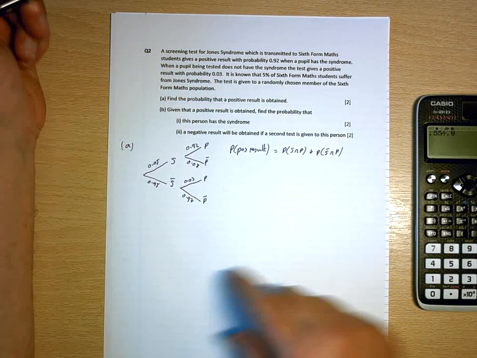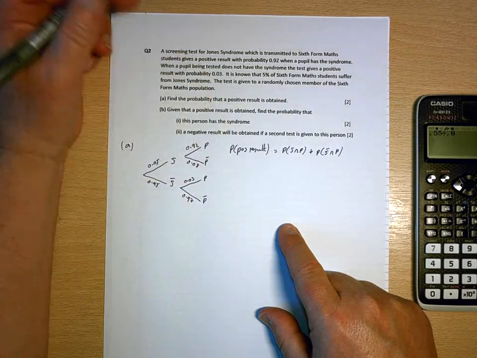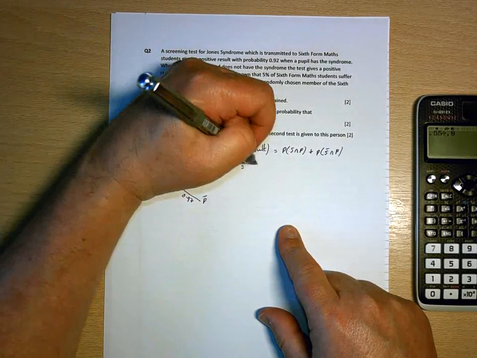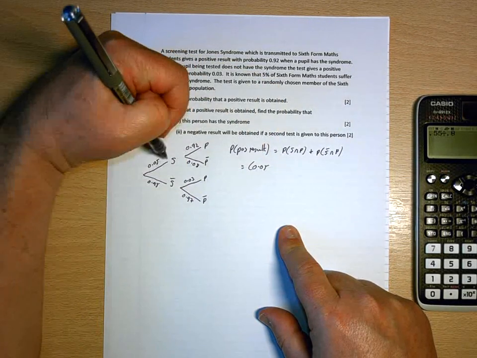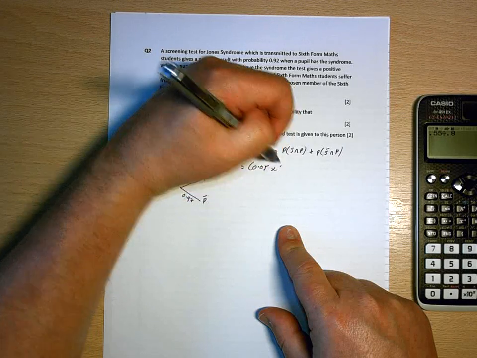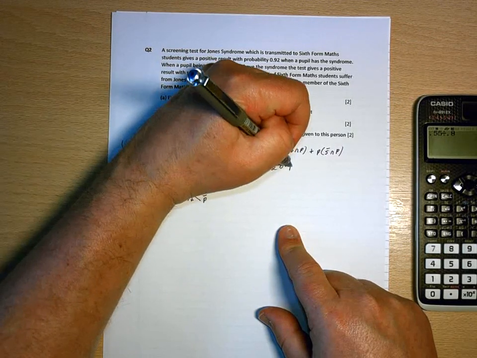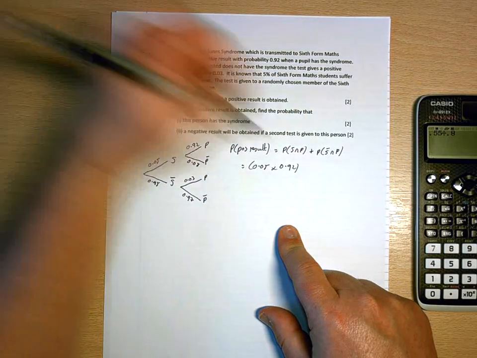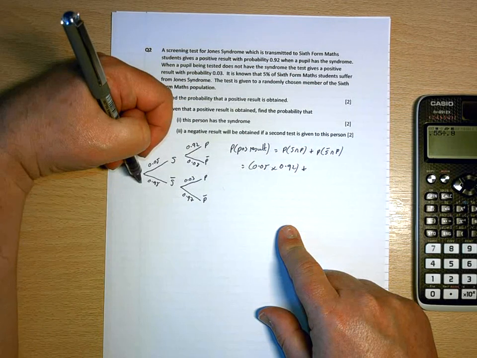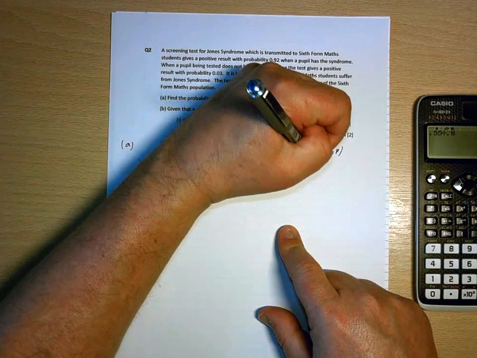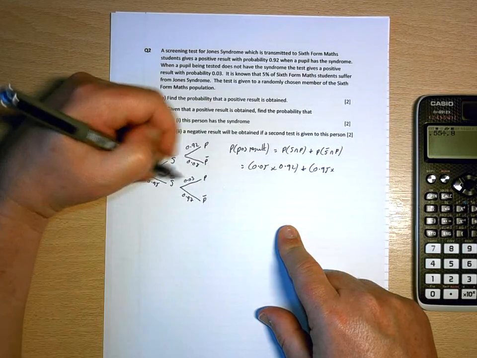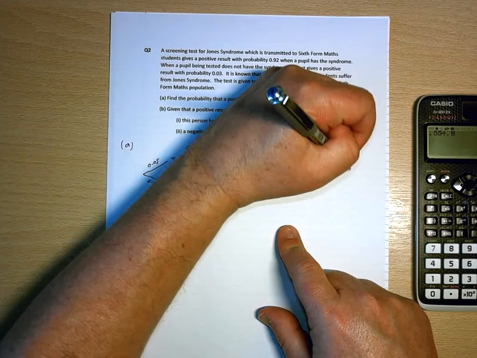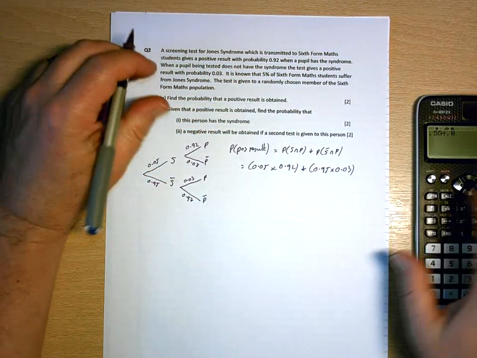So those are two different outcomes that would achieve a positive result. So that will be 0.05 times 0.92 plus 0.95 times 0.03.